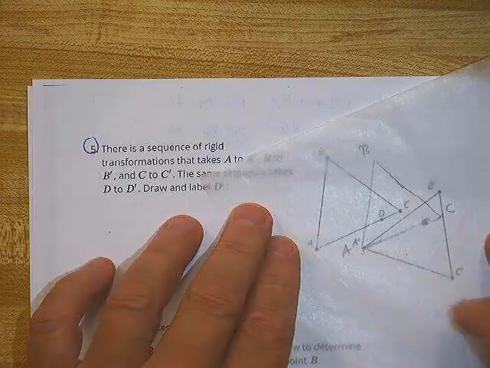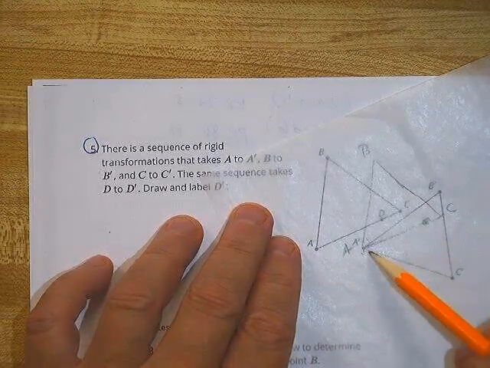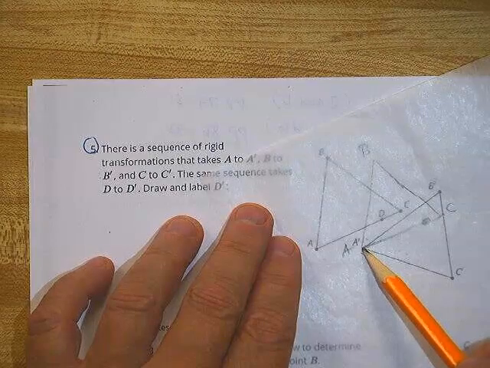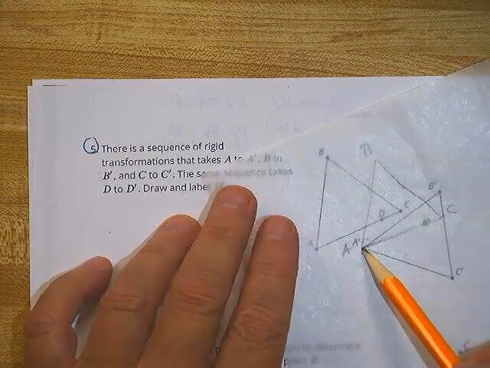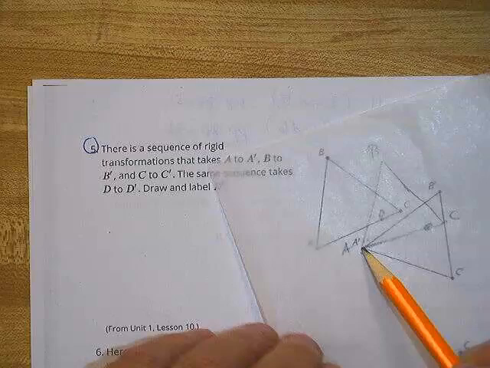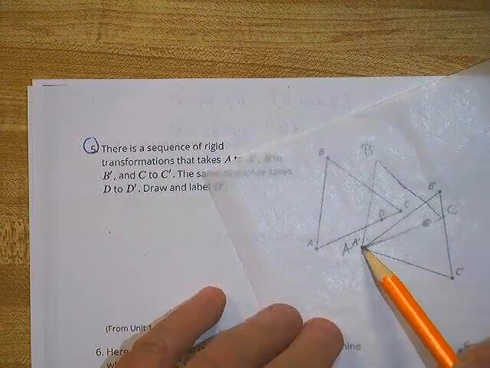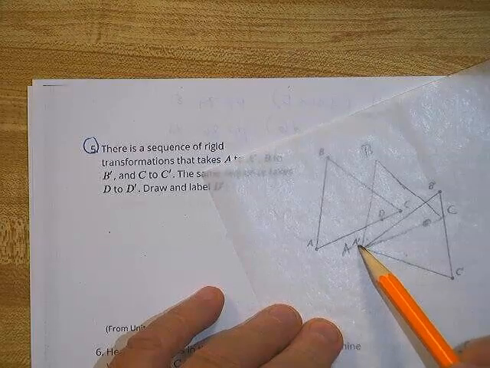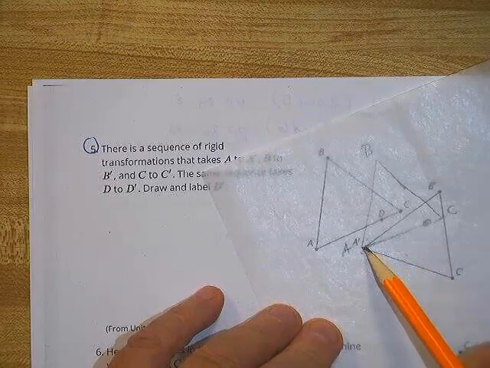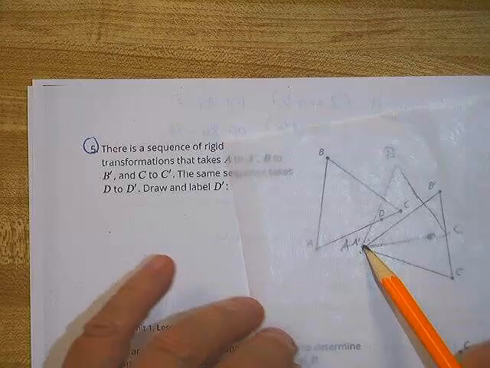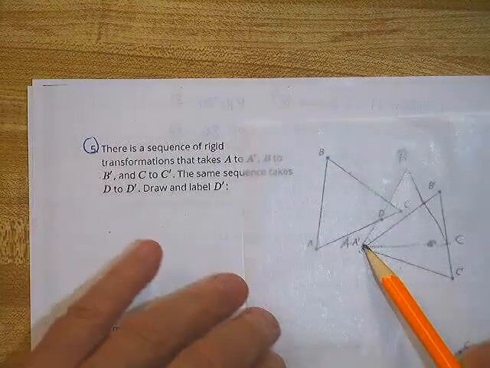And then from there, since point A and point A prime are at the same location, all I need to do is rotate the shape. In the rotation, you have to describe the point you're rotating around, which would be A prime. You have to describe which direction you're rotating. In this case, I'm going to rotate clockwise.